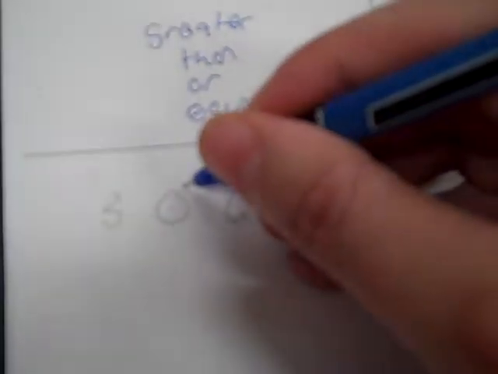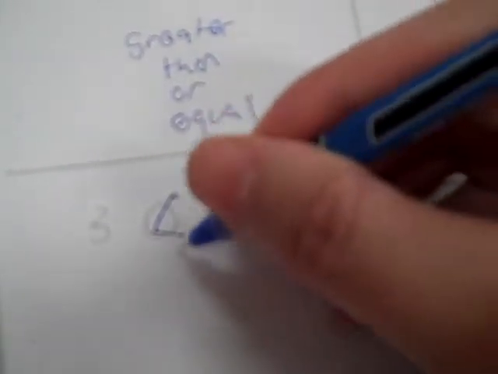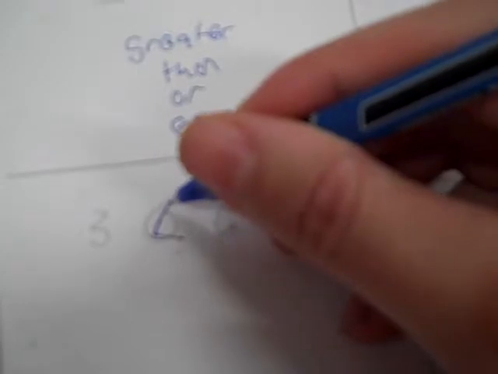Now I've got a couple easy ones. I want you to put the appropriate sign between the two numbers. Well, first off, 6 is obviously bigger than 3. So what happens is the sign needs to open up. It's like a mouth opening up towards the bigger number.